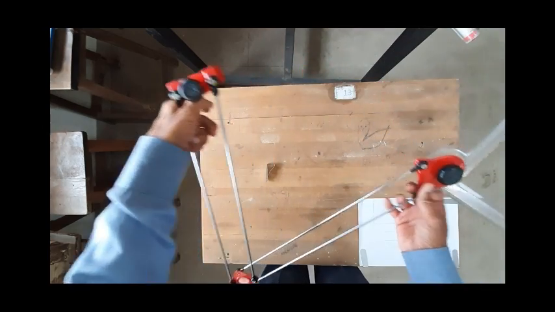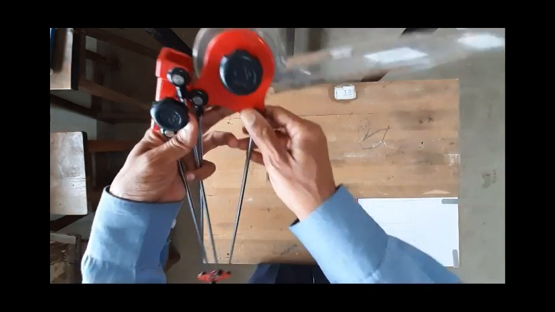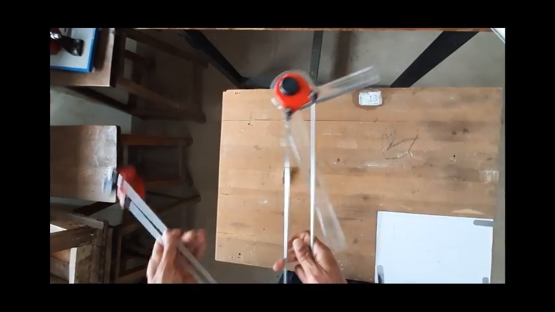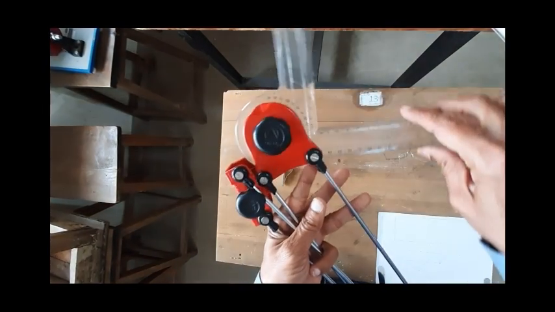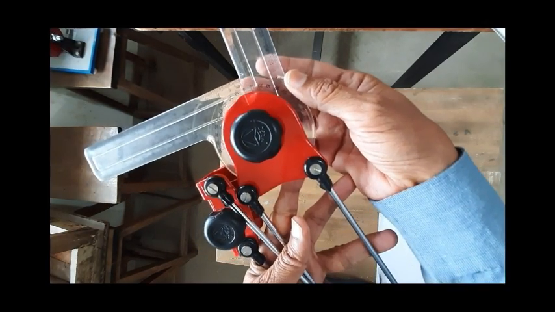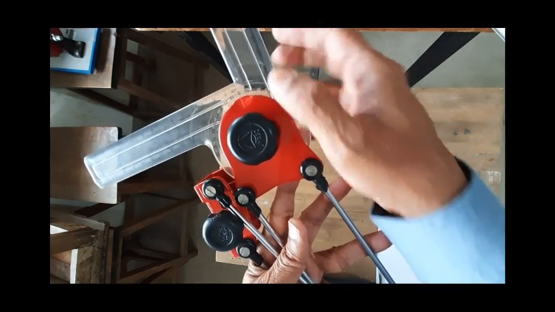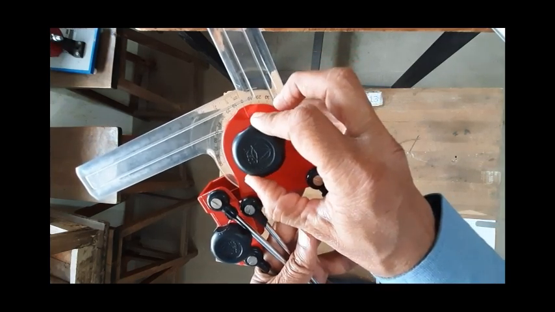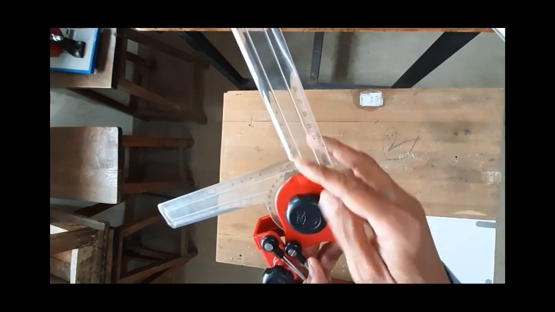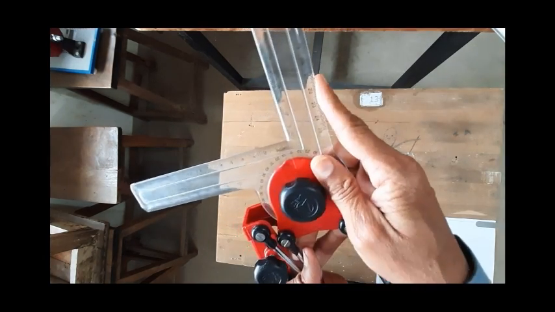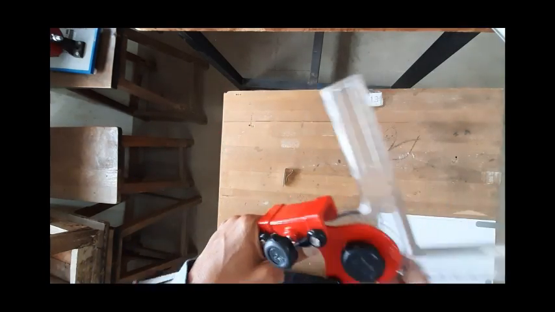To use this drafter, first of all you have to match this line with the 0. Here you will see a 0 here. You can see this thing. So here one 0 is there, and it is to be matched with this line on the drafter. Once you match it with the 0, you have to make it tight. This way. Once it is made tight, it cannot move.